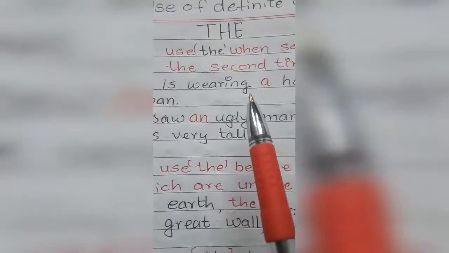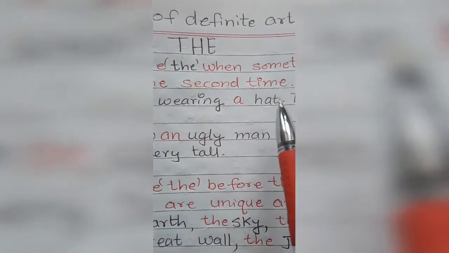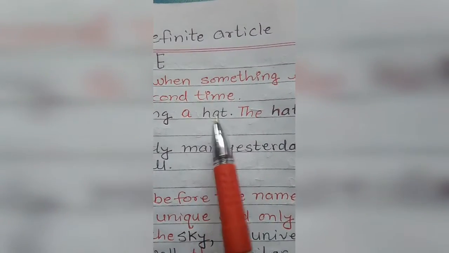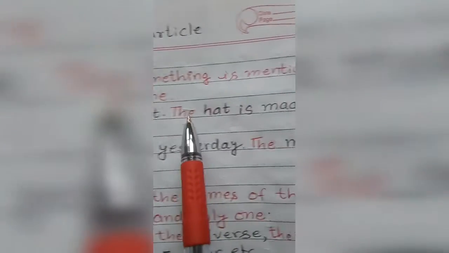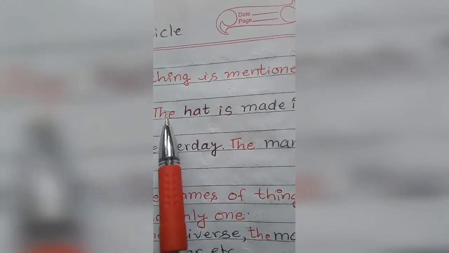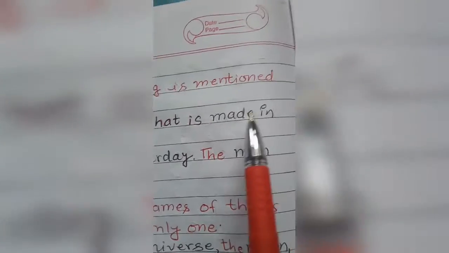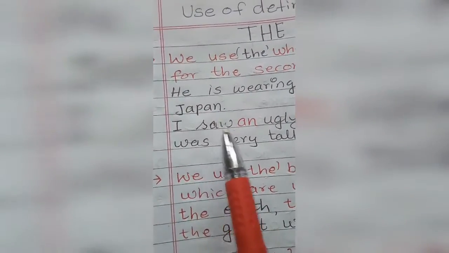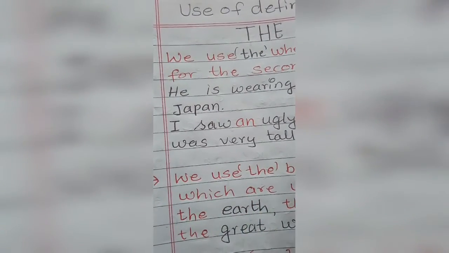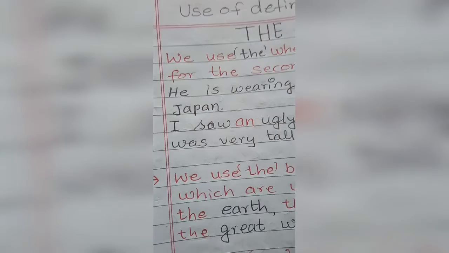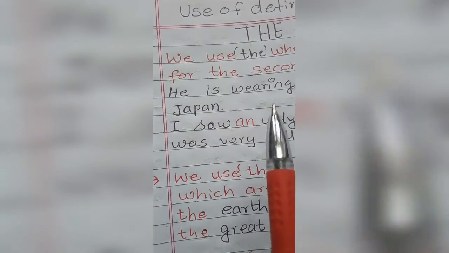For example, he is wearing a hat. Here a hat is written, and in another sentence, the hat was made in Japan.